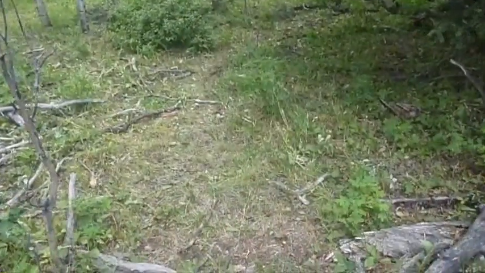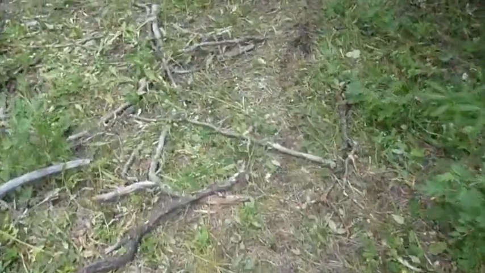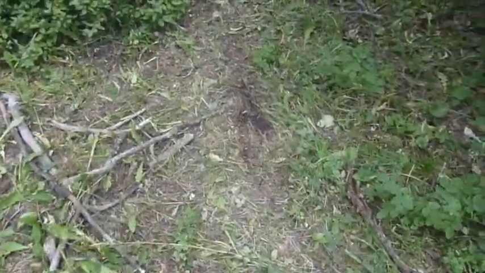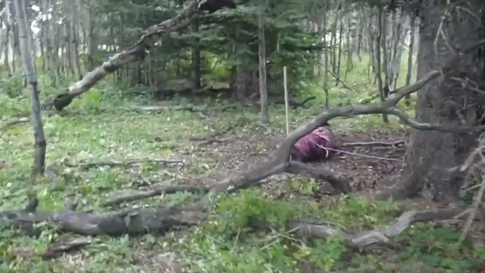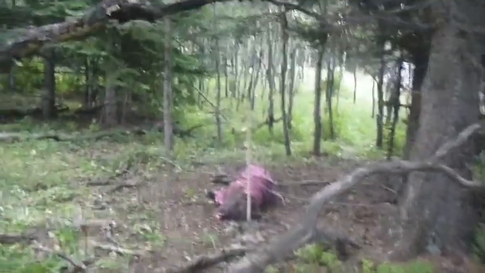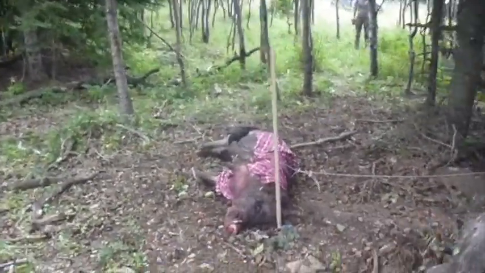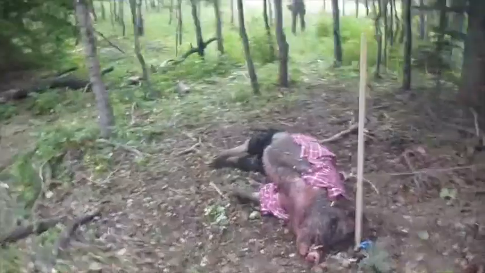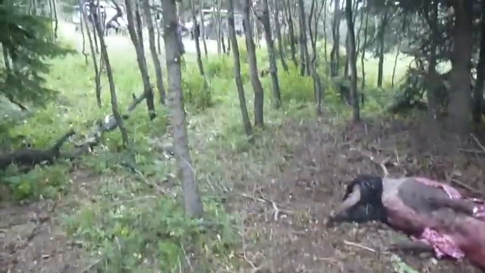So here we have the trail in where we drag the pig from a side-by-side that we had. We can see we've got a bit of a blood trail here. And we dragged it in here. So again, at this site we have a dressed pig, and I have marked the location of its head with a stake. I don't know if the stake will stay. We shall see. You can see the side-by-sides in the distance there.